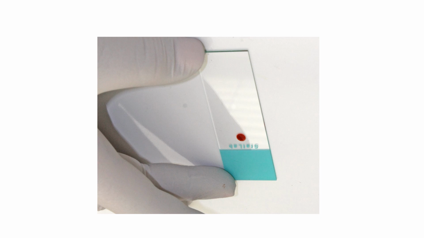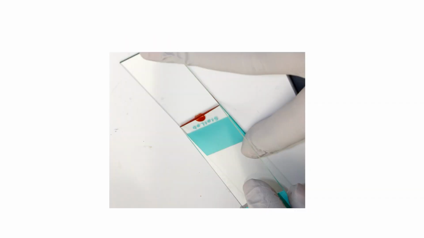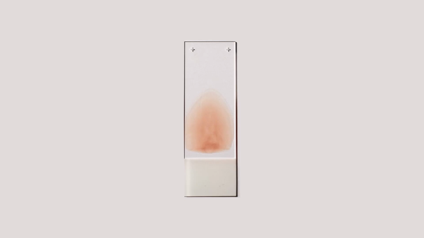drop to the slide, we take another slide and try to spread this. So we have spread it and now we have a very nice smear. The reason why we make this smear is that we want to study the morphology of the blood cells, whether they are RBC, WBC or platelets.